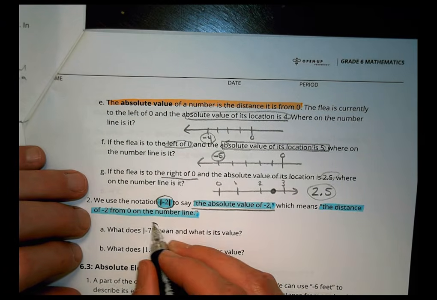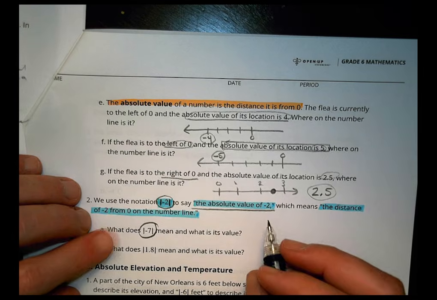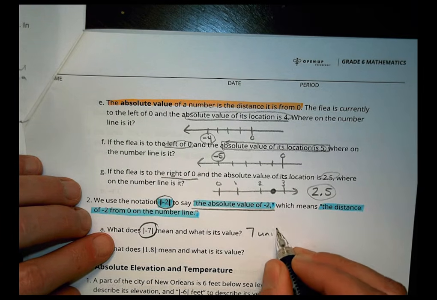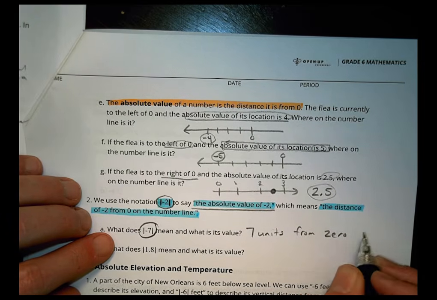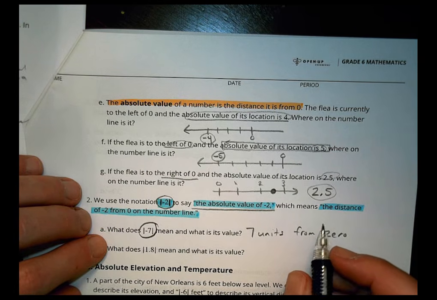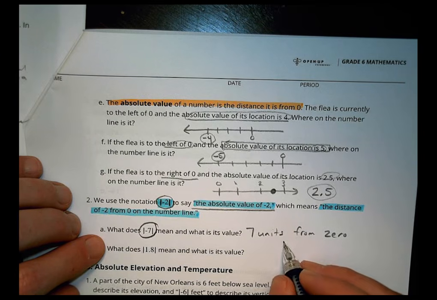So what does this mean? This is going to mean a couple things. This means for us that it is 7 units from 0, okay, and the value of it, in terms of what it is, is going to be 7.